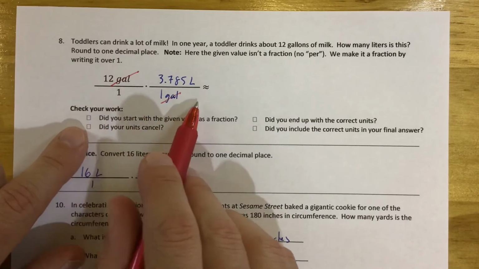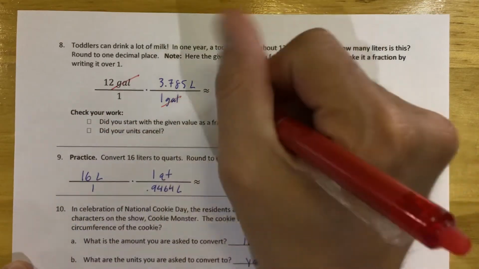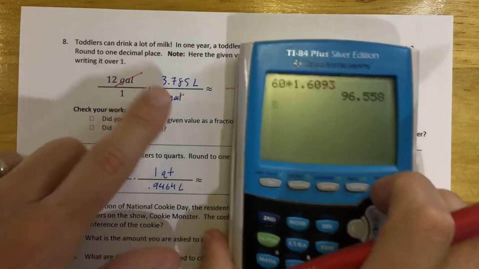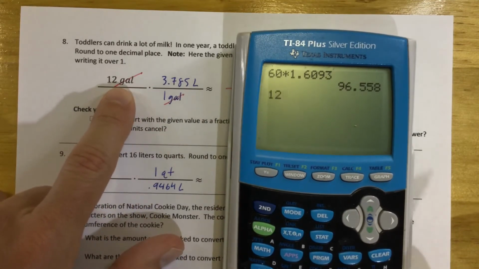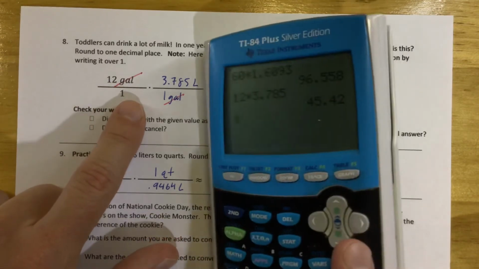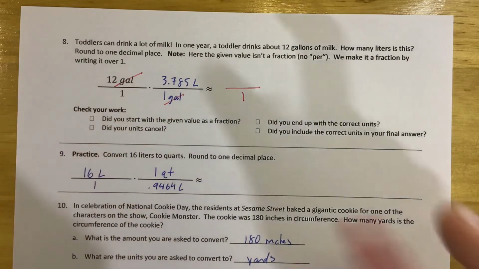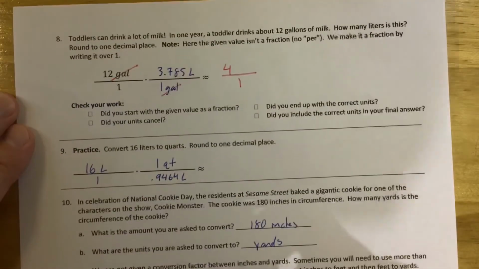All right, now we reevaluate our situation to see what we need to look at. The bottom is just going to be a 1, right? We don't even have any units when we multiply this. Okay, on the top, it's going to be liters because gallons are out, but we're going to multiply 12 by 3.785, and we're going to get 45.42. That one's got the approximate symbol.